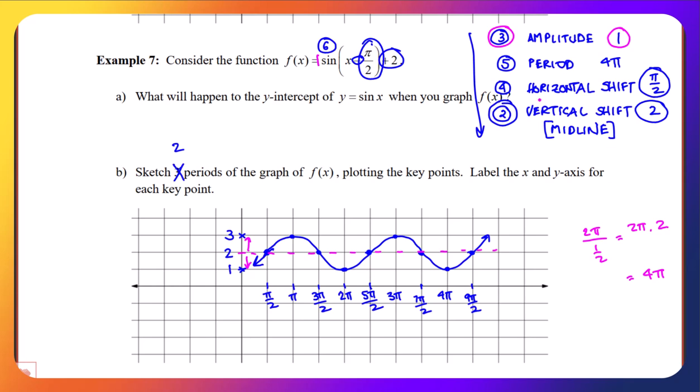The horizontal shift is the fourth thing I'm going to do, and that's going to go to the right pi over 2. And so I'm going to call one box pi over 2. So we're going to start our graph here. Shift it up 2 and to the right pi over 2, so one box is pi over 2.